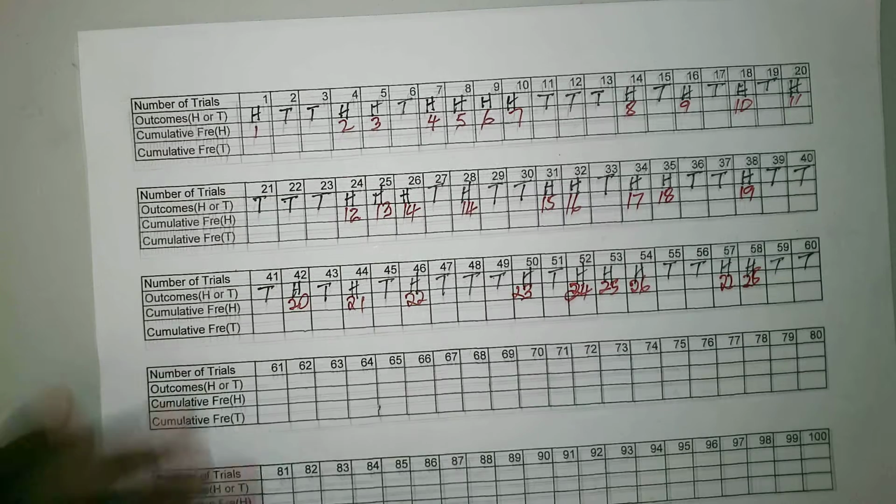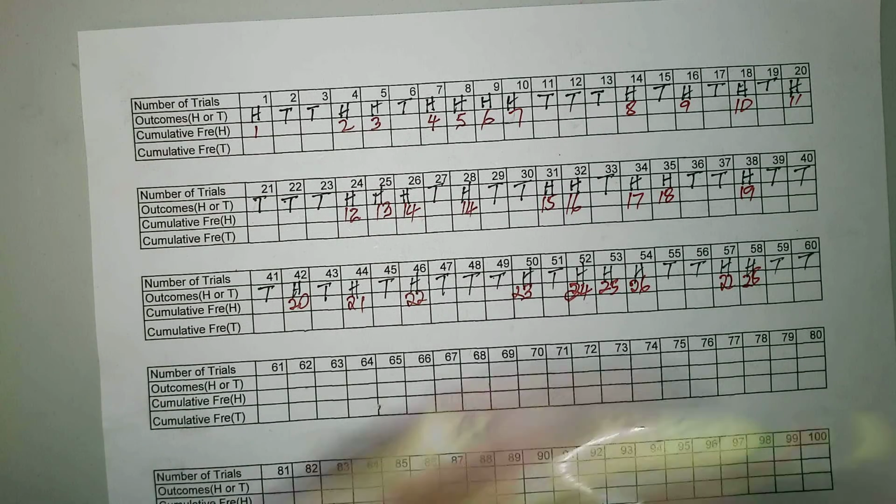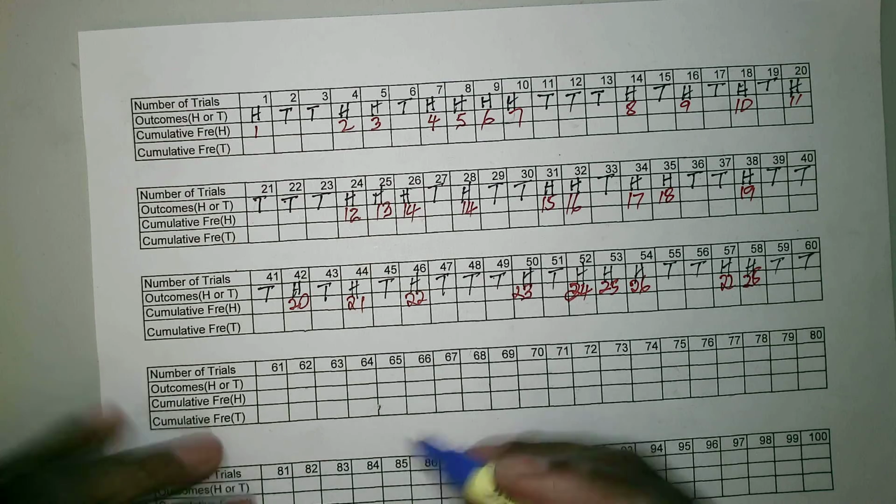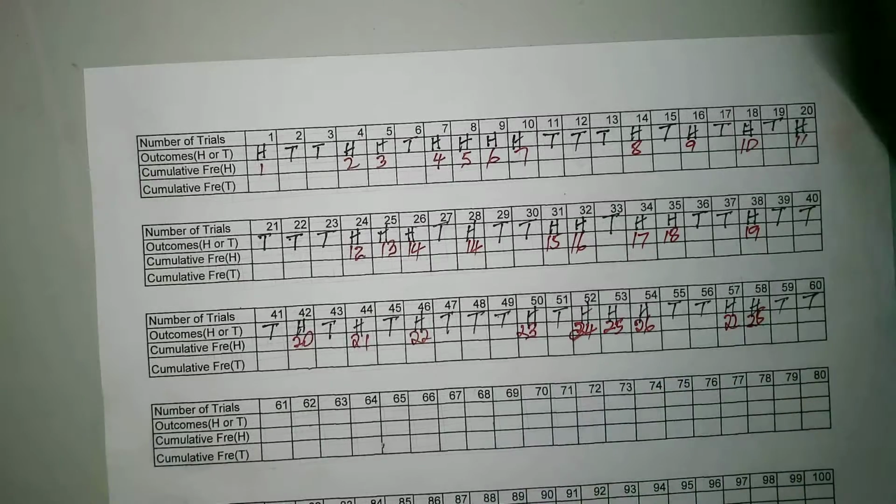Okay. I will use the blue color for tail.